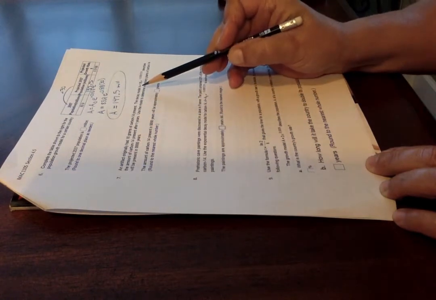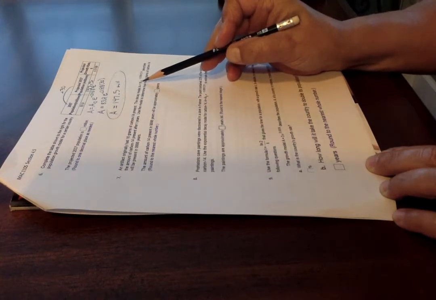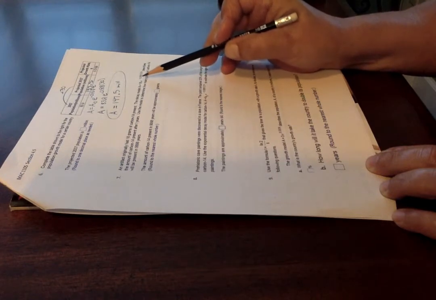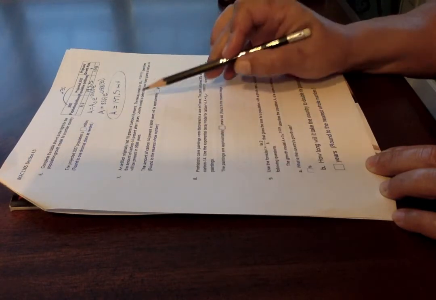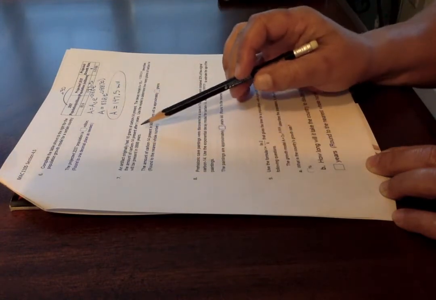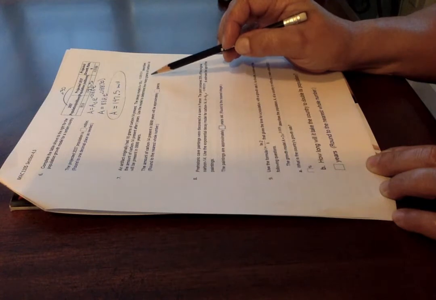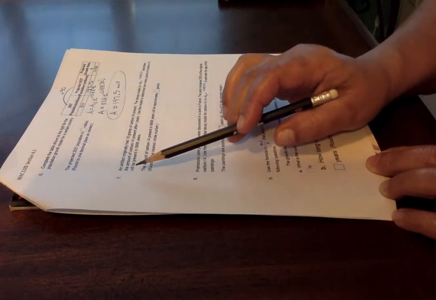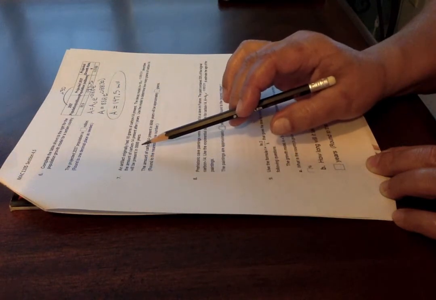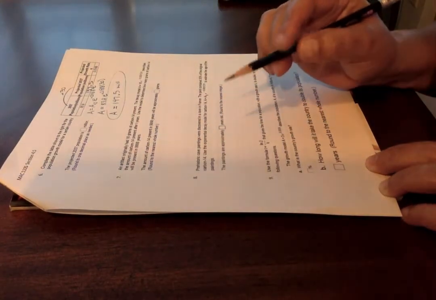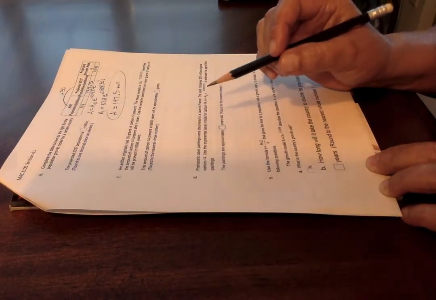The decay model, so it's decreasing the amount of carbon, which is exemplified by this negative rate here. That means it's declining or decaying. It describes the amount of carbon present after t years. Use the model to determine how many grams of carbon-14 will be present after 9,998 years.